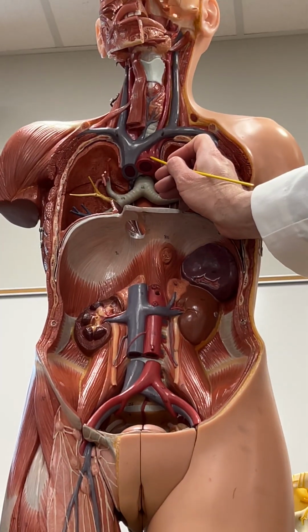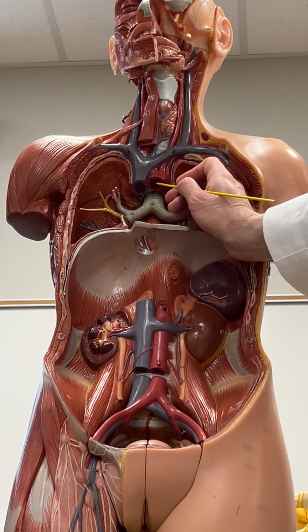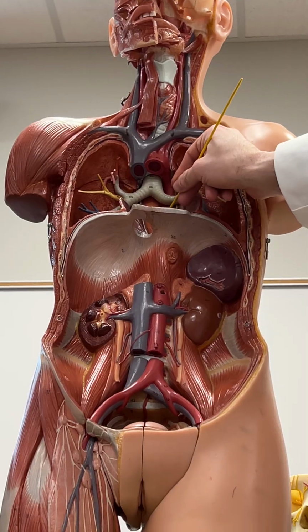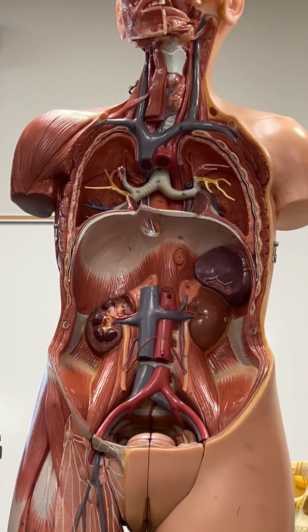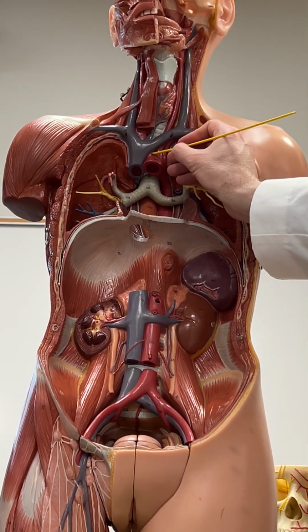Here, this is the aortic arch. You really can't see very much of the ascending aorta. You can see a little bit of the descending aorta back here traveling alongside the esophagus. So let's look at the three branches coming off the aortic arch.